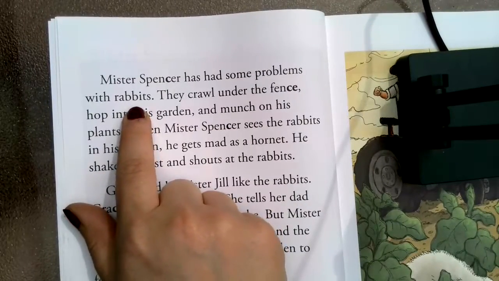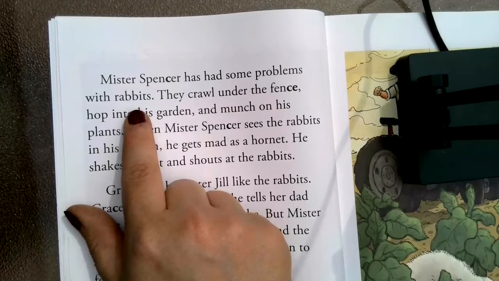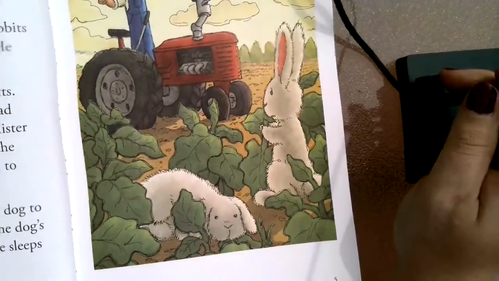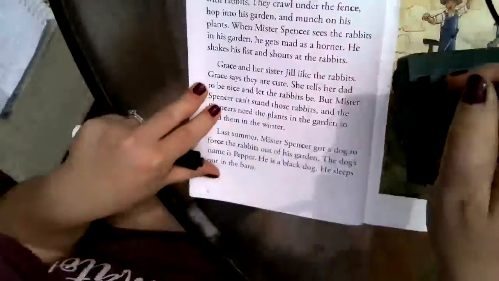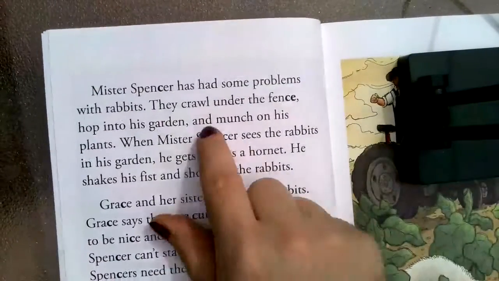rabbits. So before we read any farther, I want you to think for a second. What do you think the problem is going to be? We've read all about Mr. Spencer's garden, and we can use our detective skills to look at our illustration. I bet you've got an idea.